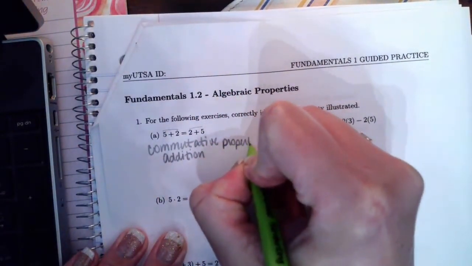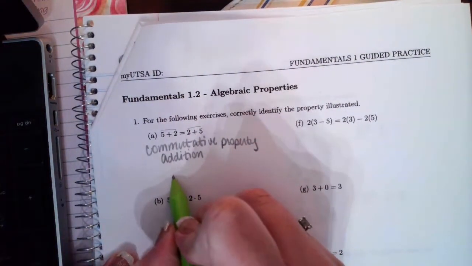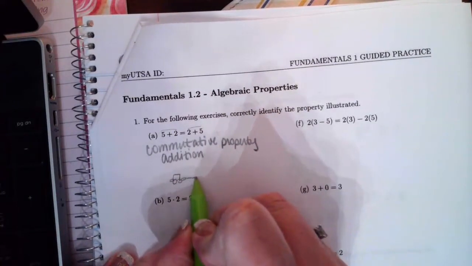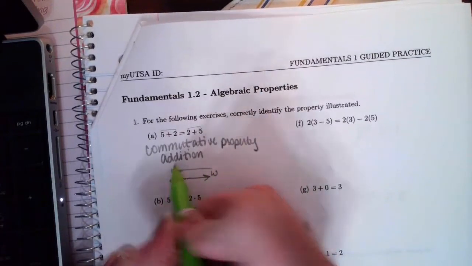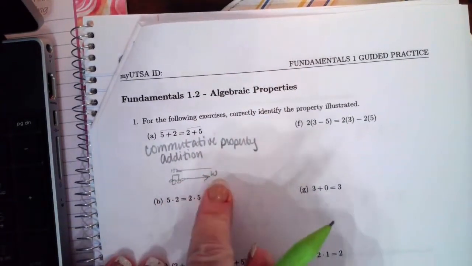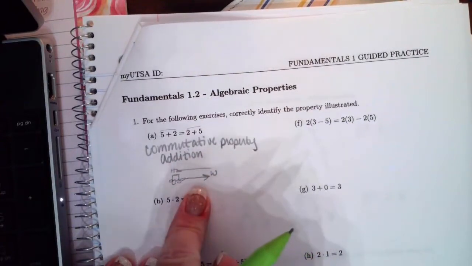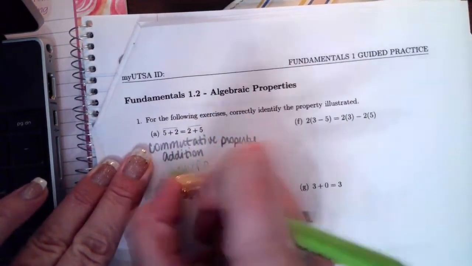So how do I know it's commutative? Because if I'm driving a car, look, here's my car, okay? If I'm driving a car to work and then I drive it back home, I start at home and I go to work. Then I start at work and then I go home, and that's my commute, okay? So that's the commutative property. That looks more like an octopus than it did a car.